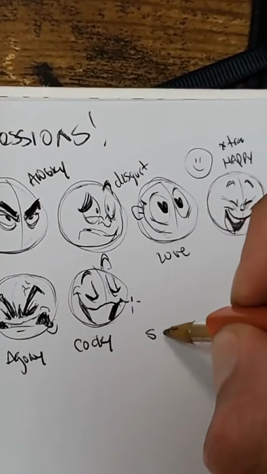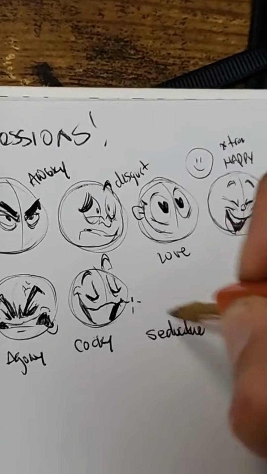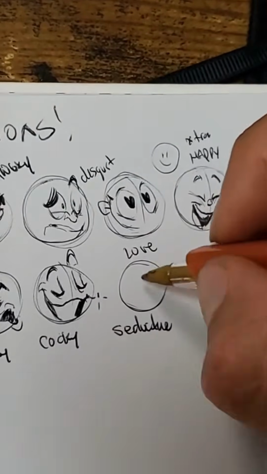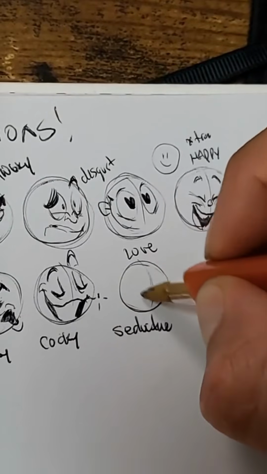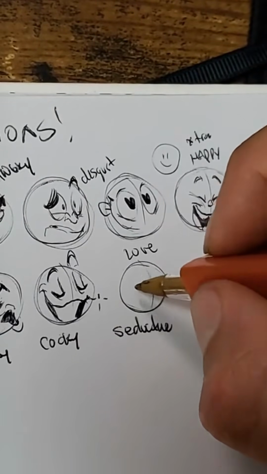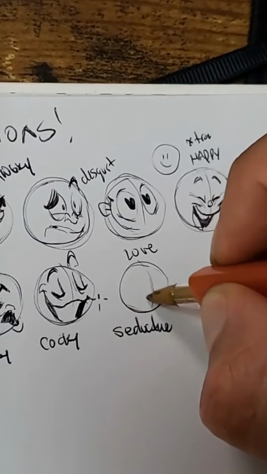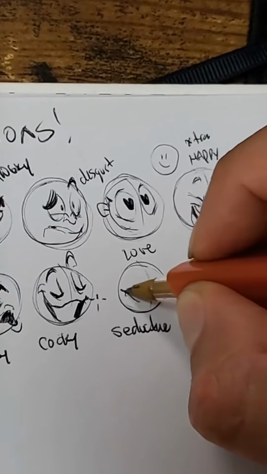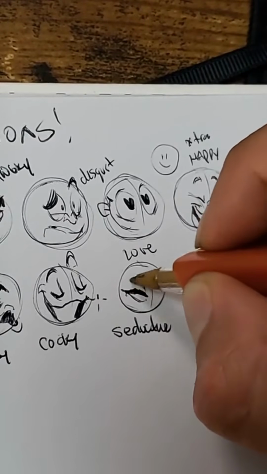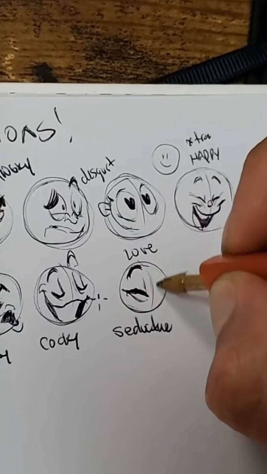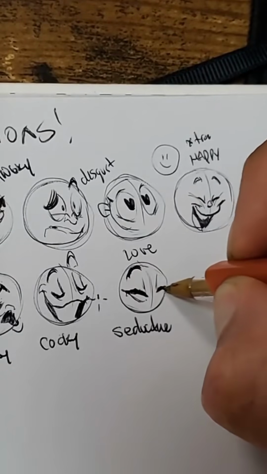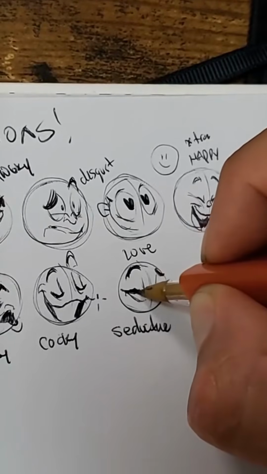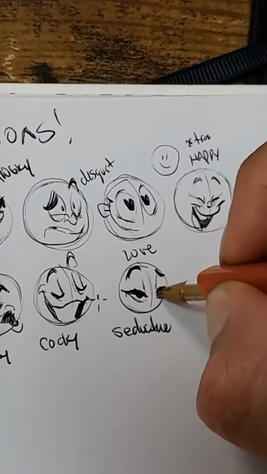Seductive. So seductive tends to be associated with very angular eyes, or eyes looking like, hey. If I wanted to make a character very seductive, I'd probably make some more slanted eyes. And again, play with the eyebrows. Play with one eyebrow going up, one eyebrow going down, and then just looking directly at the person.